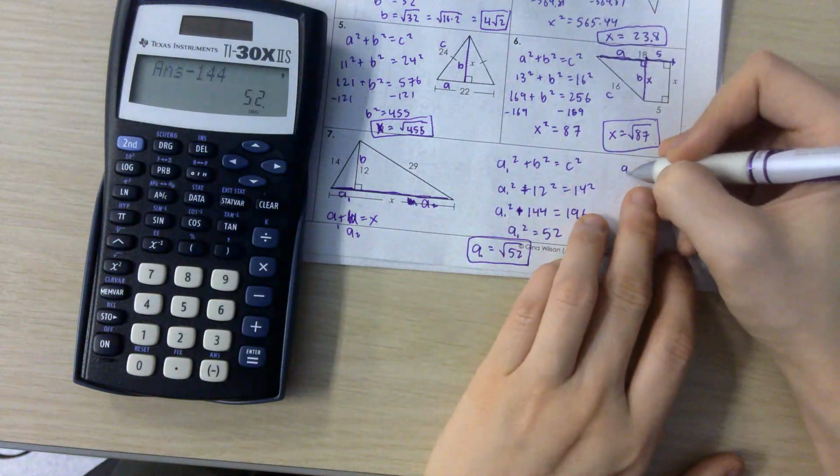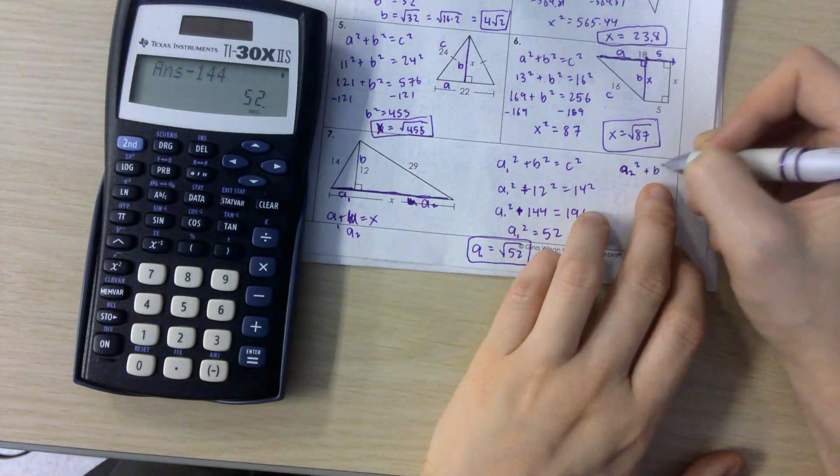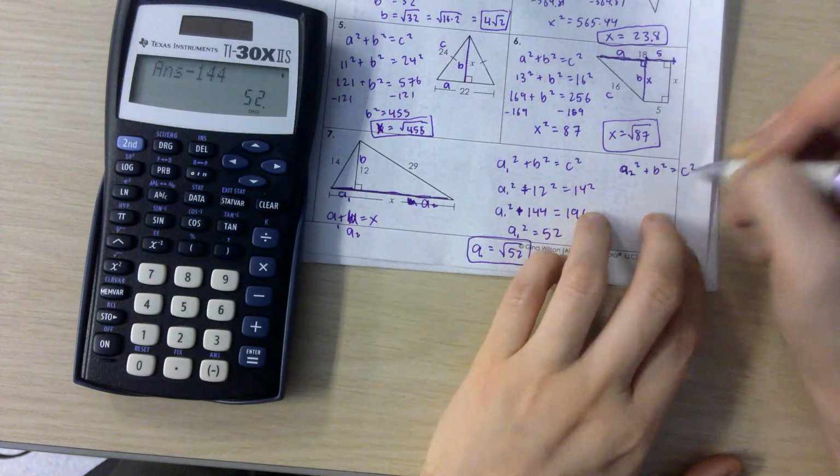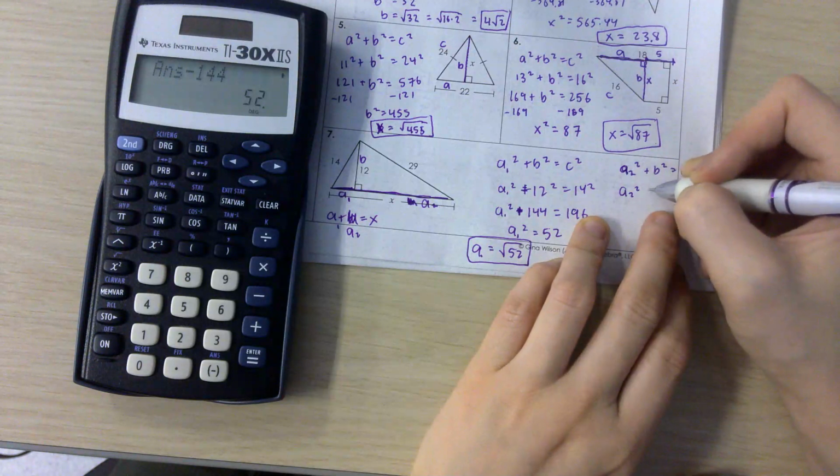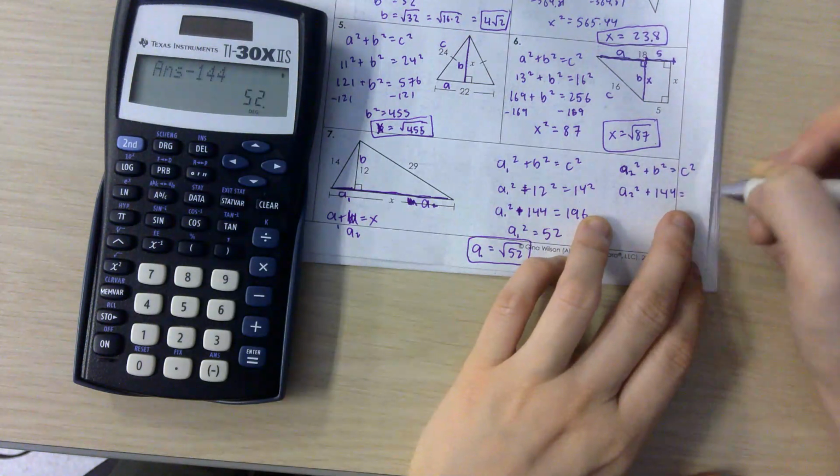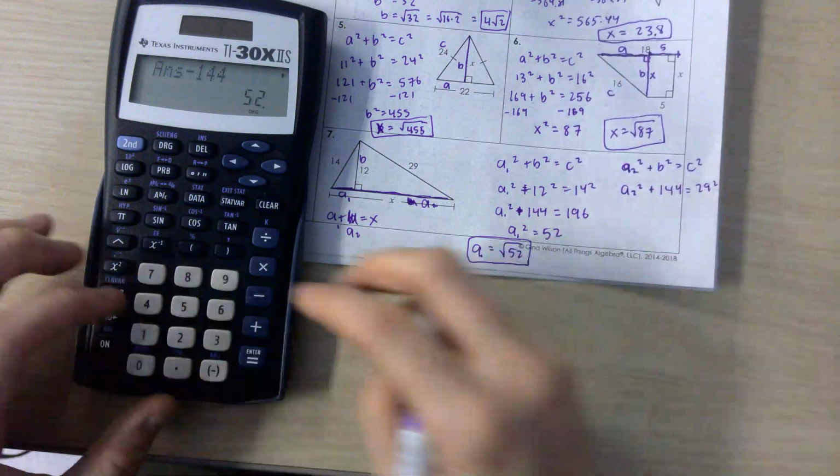And then we have A2 squared plus B squared equals C squared. So A2 squared plus 144 equals 29 squared.